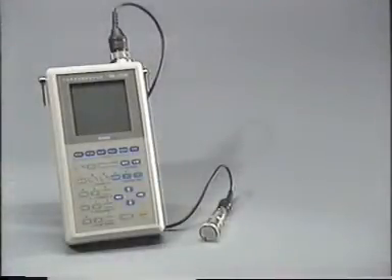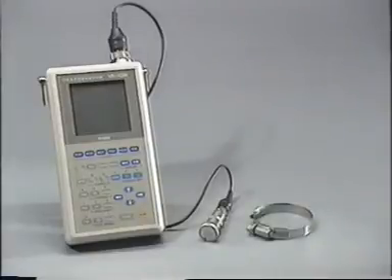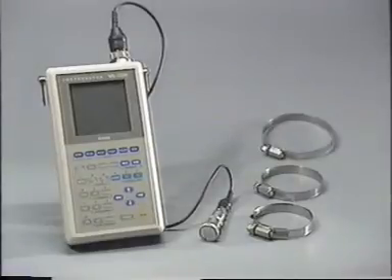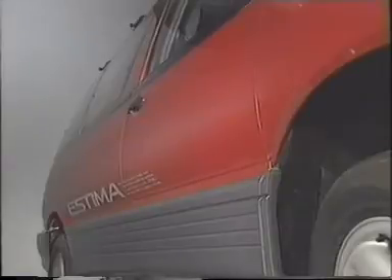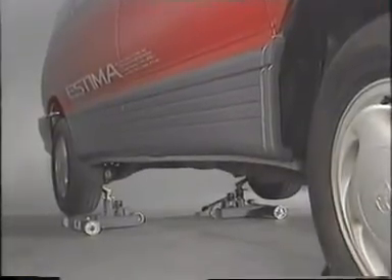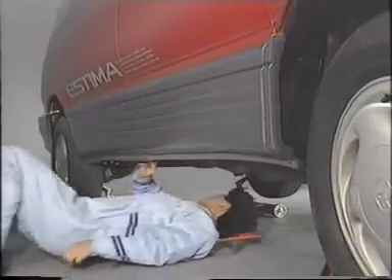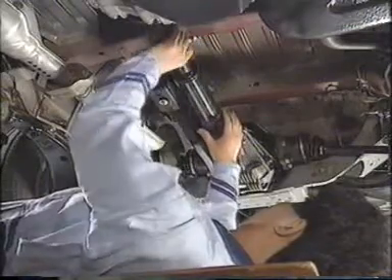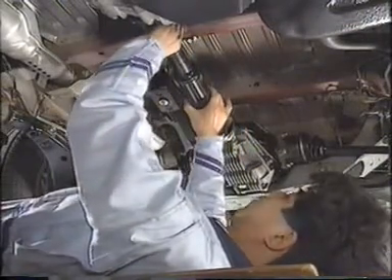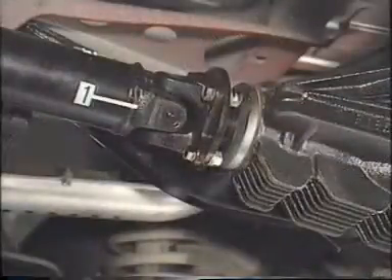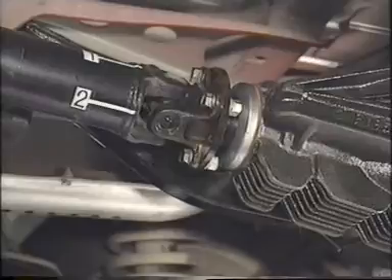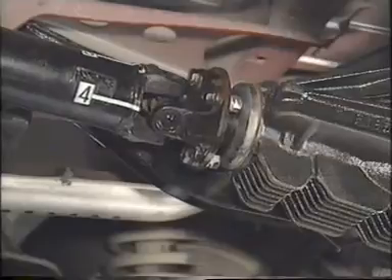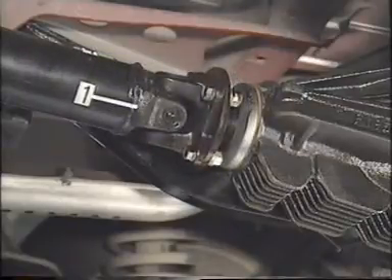Actually, there are 3 methods that can be used to check the balance on the car. First, we will check the balance using a vibration analyzer and some trial weights. Before you can begin the inspection, you need to jack up the vehicle, check the installation of the propeller shaft, and check the surface of the shaft for damage. Then, put 4 marks, 90 degrees apart from each other, on the propeller shaft like this. Now attach the pickup probe of the vibration frequency analyzer here.